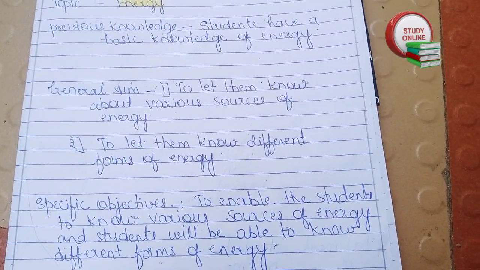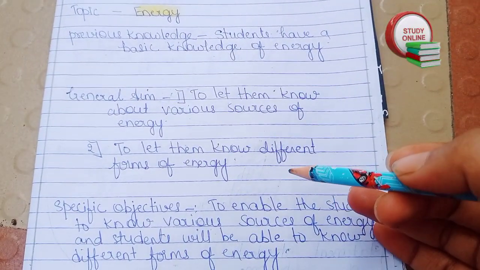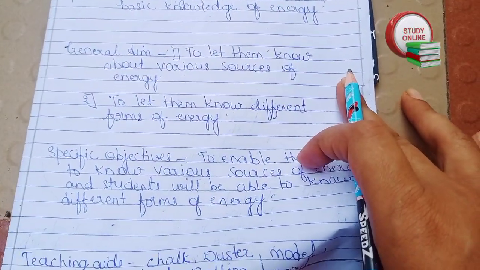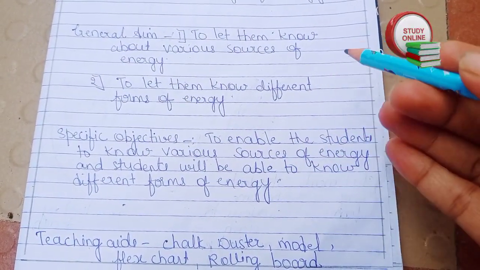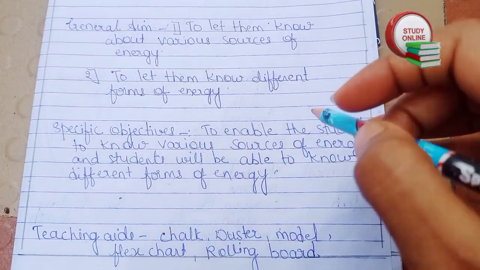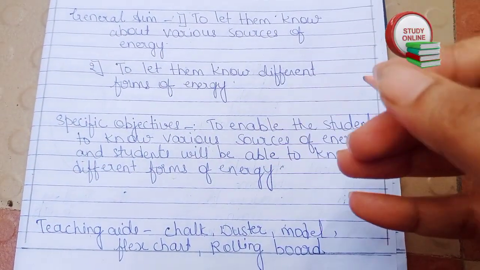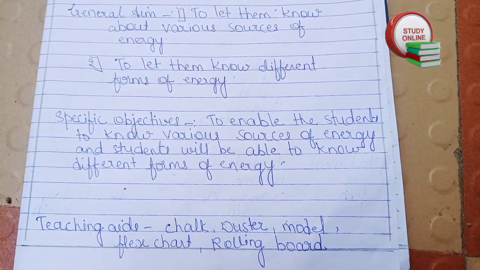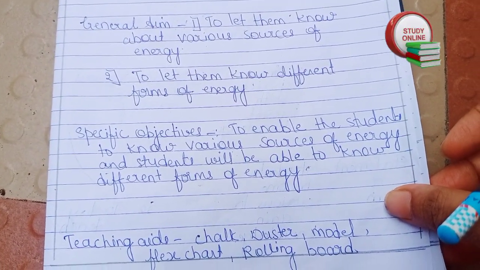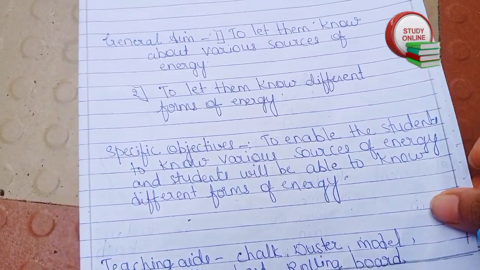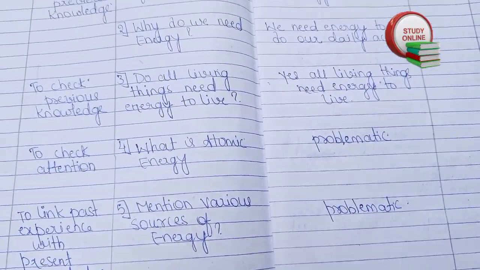Here you can see, and for specific objectives we can write the same as we have written in the general aim. Whatever our objectives are behind teaching this topic, we have to write all those things here in specific objectives. And for teaching aids we can write chalk, duster, model, flex chart, rolling board, whatever teaching aids we are going to take help from while teaching, we have to write all those things.